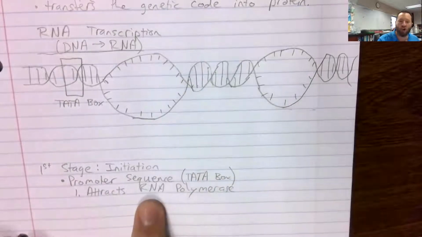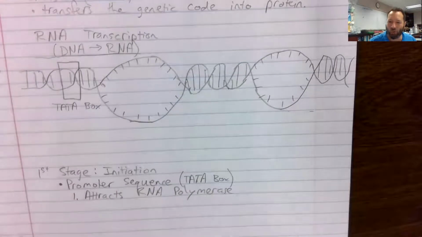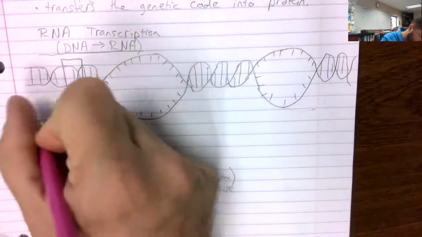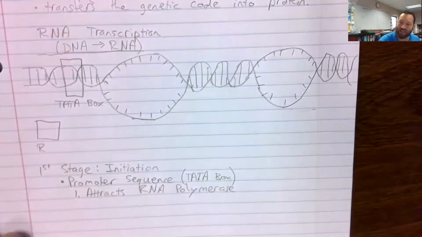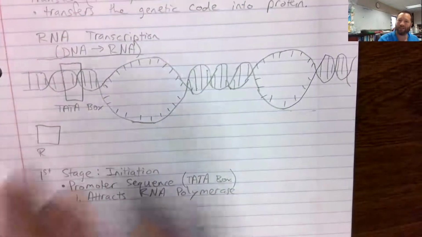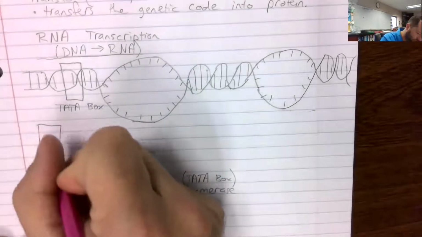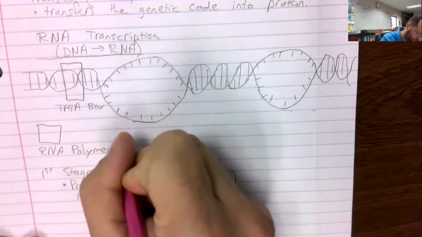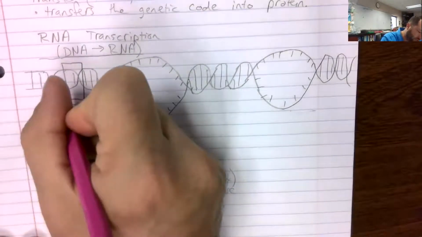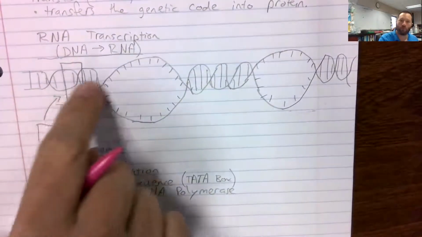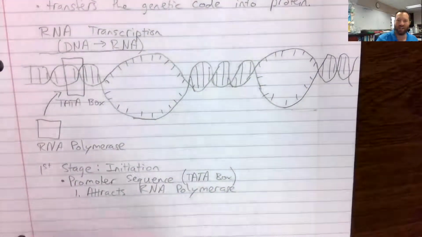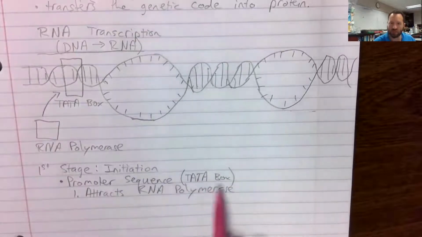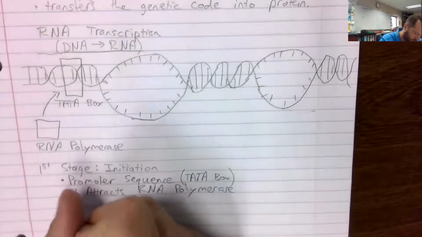it attracts RNA polymerase. Our old friend RNA polymerase. You guys remember we made him a square, I believe. Last section, we talked about his roles in DNA replication. So here's our square, and he's going to come and kind of land. It's like a runway for him to land on the DNA. And he's attracted there by the promoter sequence, which in eukaryotes is usually the Tata box.